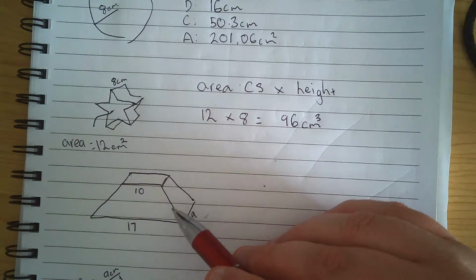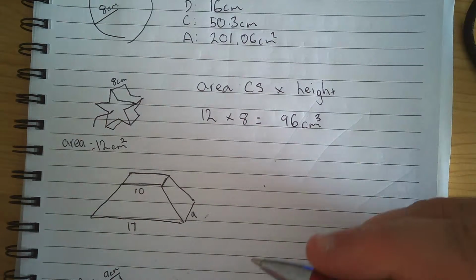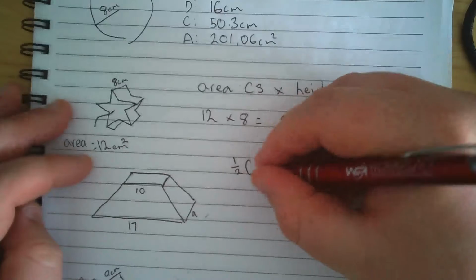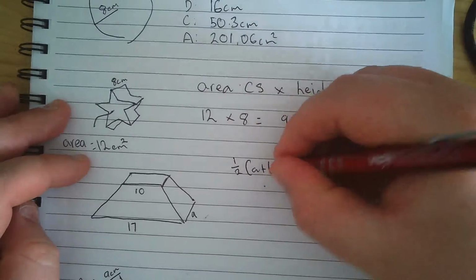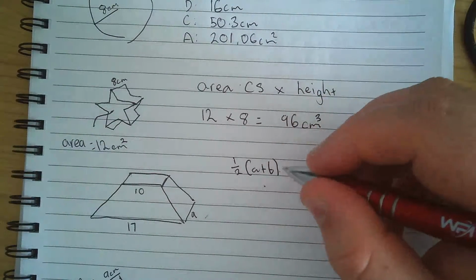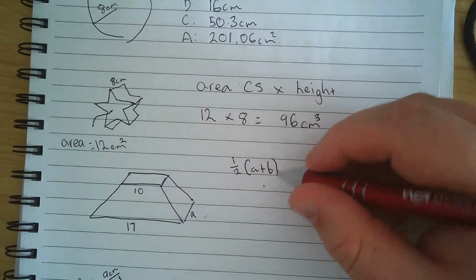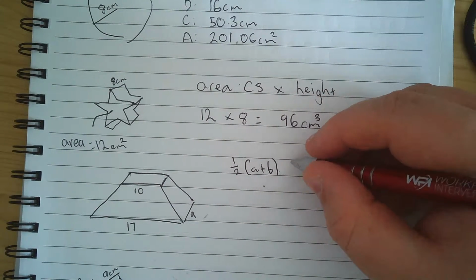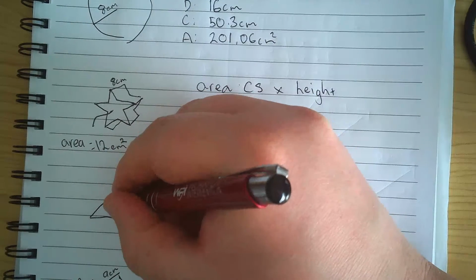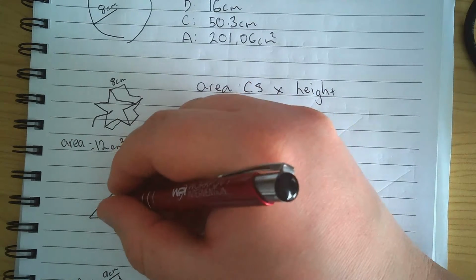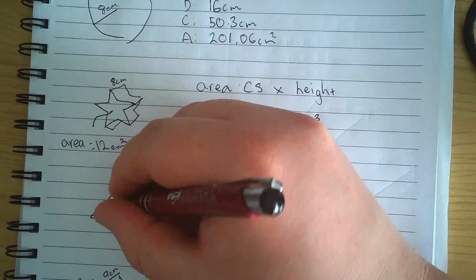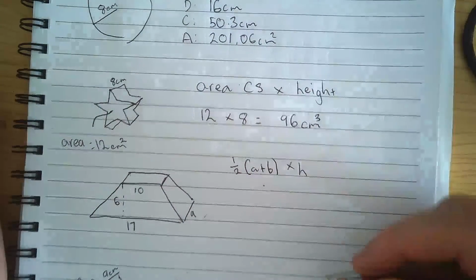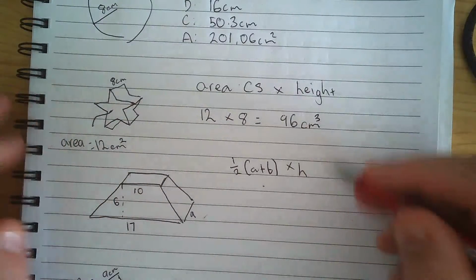So we're going to go back to our formula for finding the area of a trapezium, which is a half of a plus b, or a plus b divided by 2, whichever you prefer, times the height. And I've stupidly left off the height, which is a very important part of this. So let me just make up a number here. I'll call that 6. Apologies for that, that was really dumb. Right, so that's the area for a trapezium.